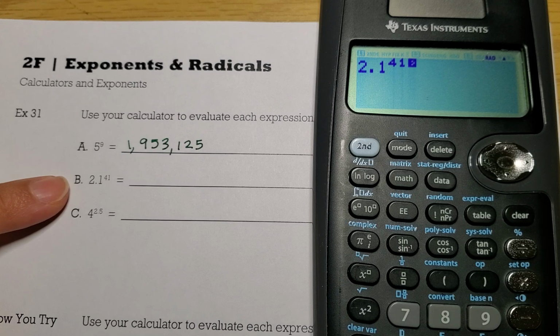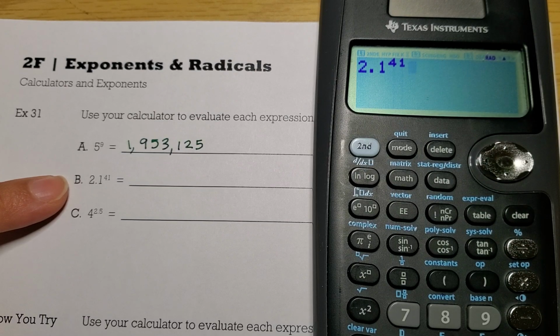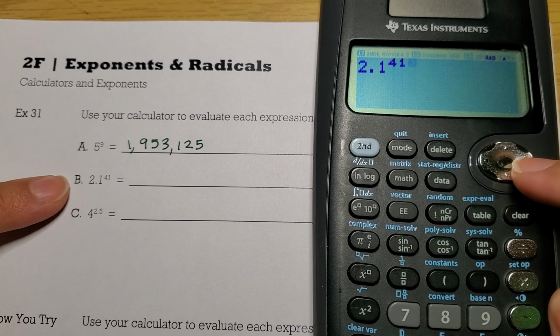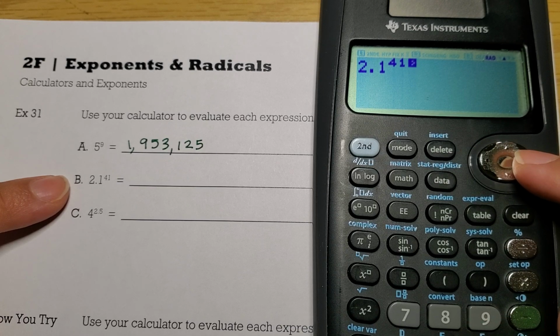Now, if I had more that I wanted to type here, I would use this right arrow to move over, and that will bring the cursor back down to the base. If I need to go back up to the exponent for any reason, I would press the left button, and that'll take me back up there. So we can use this to navigate whether I'm on the ceiling or on the floor.